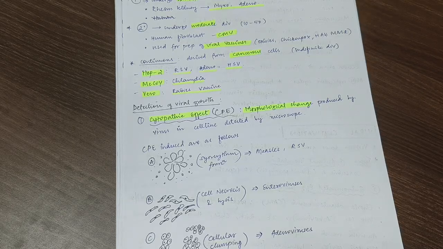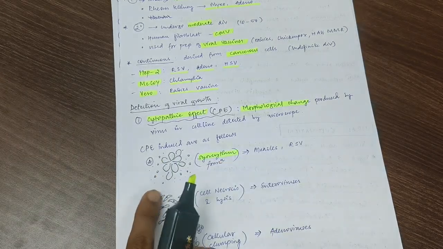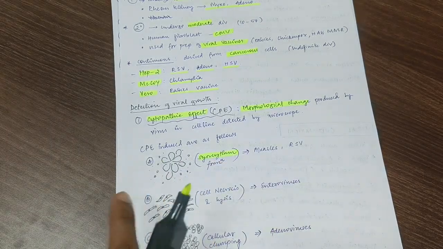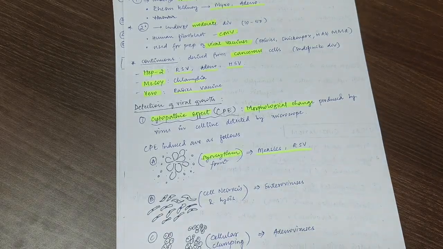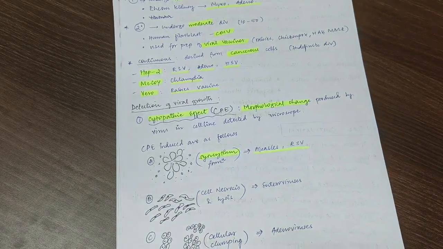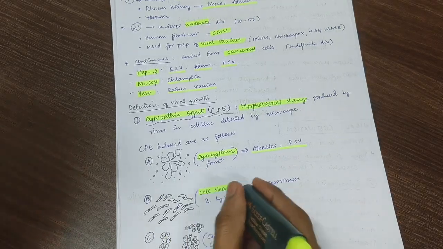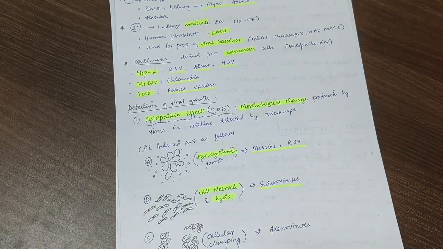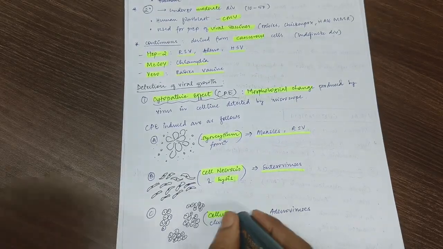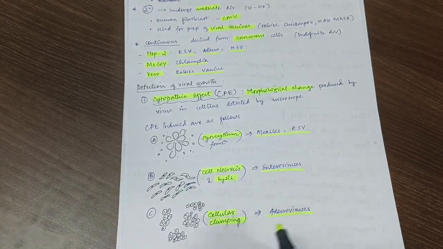So what are the different types of the cytopathic effect? One is formation of syncytium. There is a group of cells which form a syncytium. That is seen in case of measles and respiratory syncytial virus. The second one is cell necrosis and lysis. That is seen in case of enterovirus. Then cellular clumping, where you see the cells clumping with each other. That is seen in case of adenoviruses.